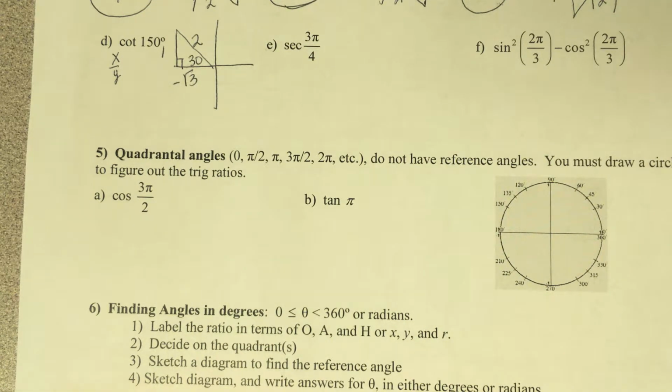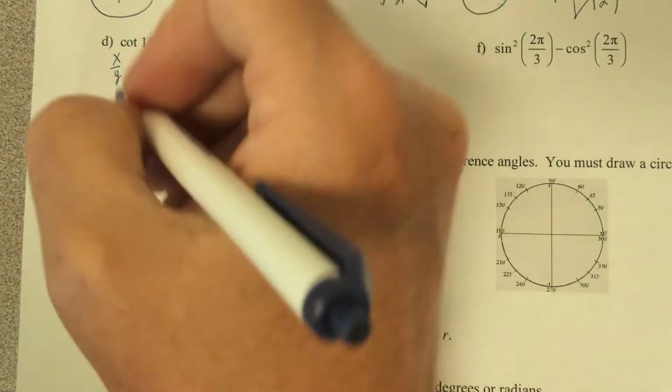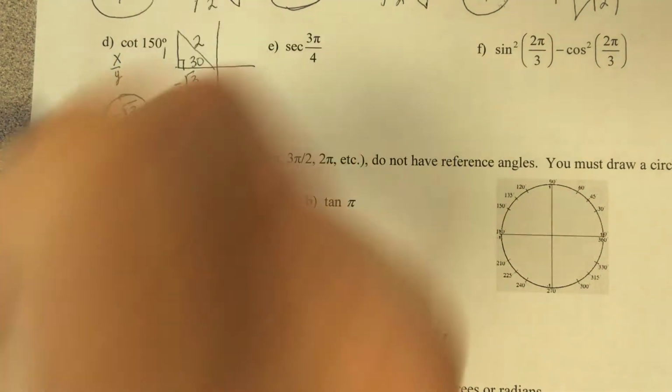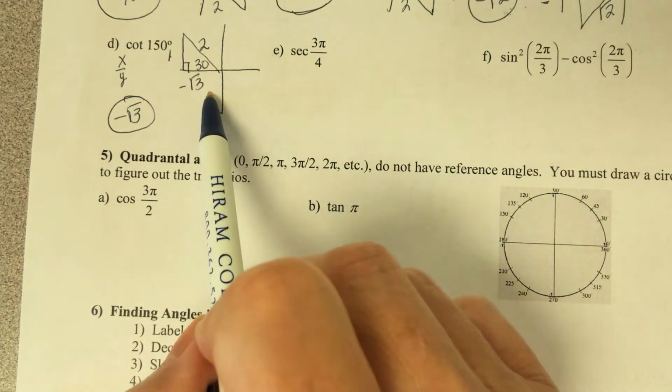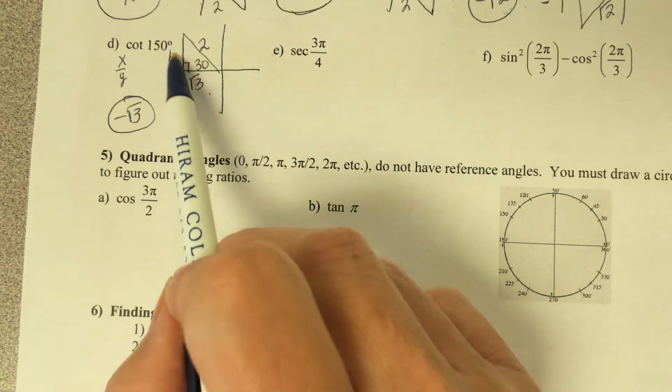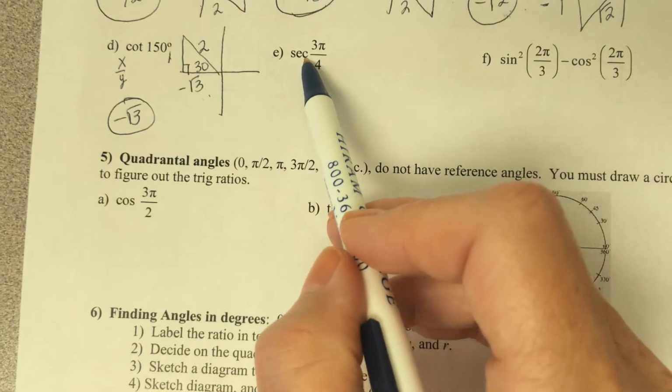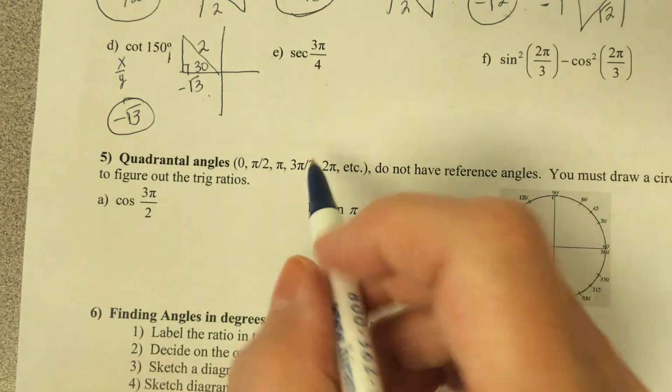Who's got it? What's it going to be, Jasmine? Yes. Cotangent, not tangent. I'm sure some people may have put 1 over negative radical 3, but it's going to be x over y. All right, secant of 3 pi over 4.